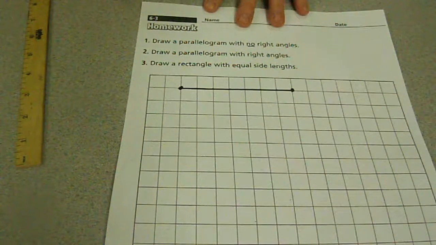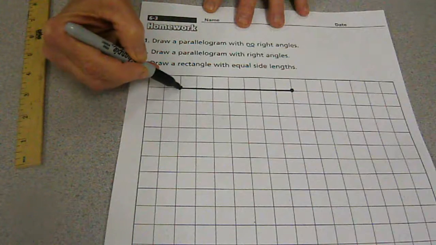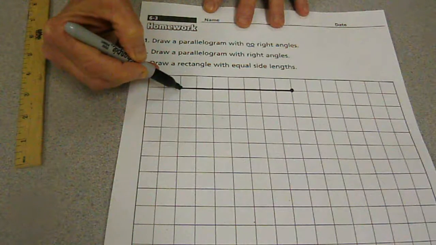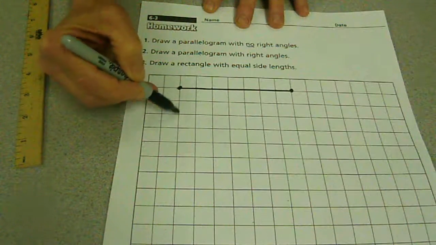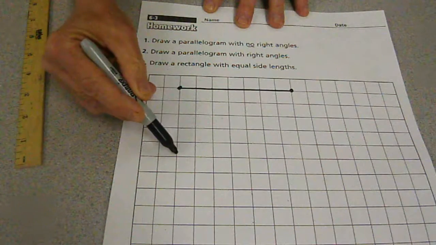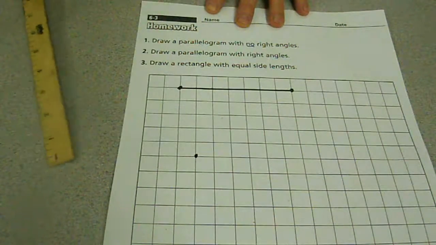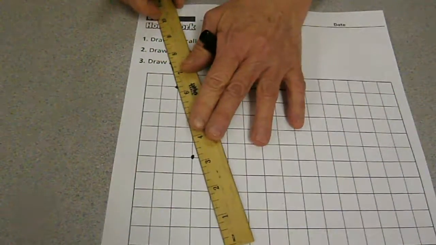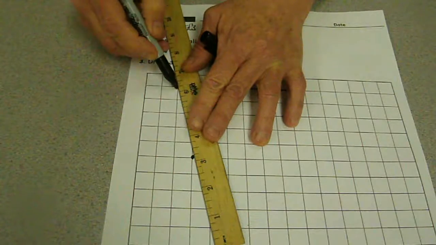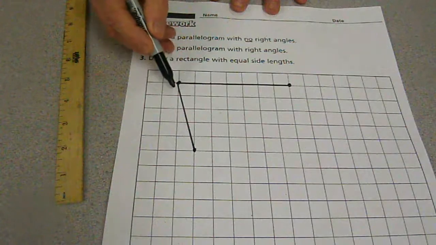Okay. Because if I wanted a right angle, I would go straight down. Seeing they said I can't have a right angle, I'm going to go down 5 and then over 1. So 1, 2, 3, 4, 5, and over 1 this way. If I connect those dots, you can see there are no right angles. This is less than a right angle.